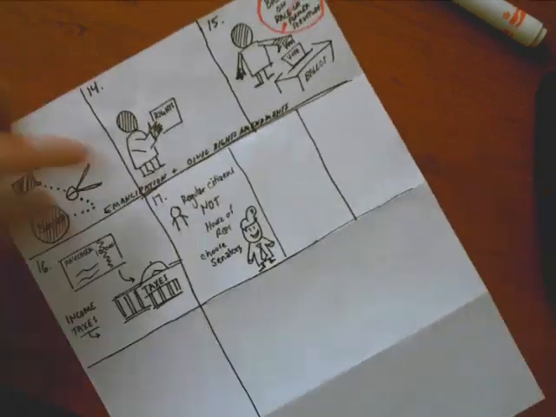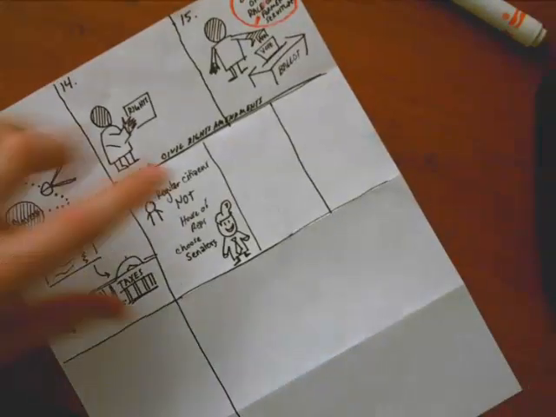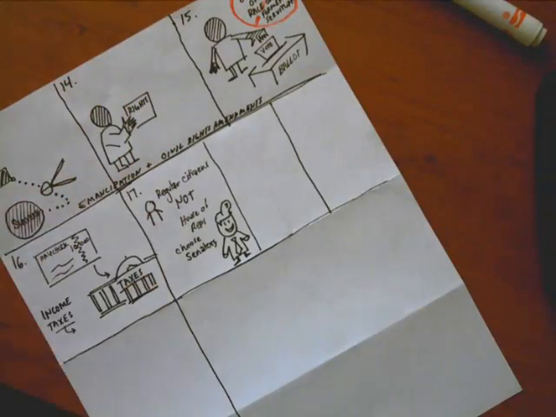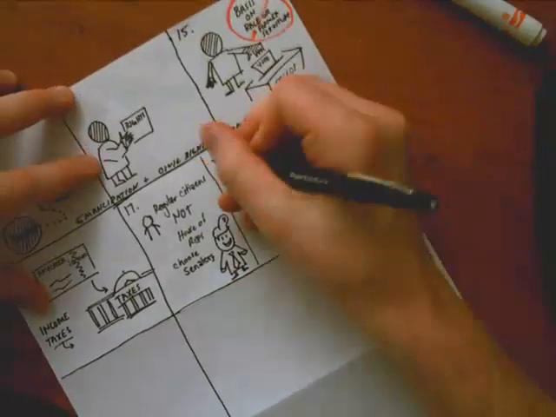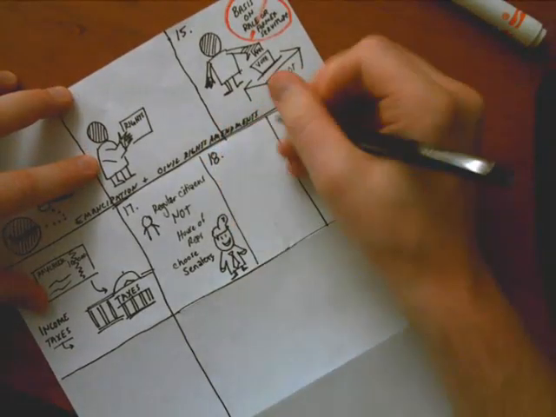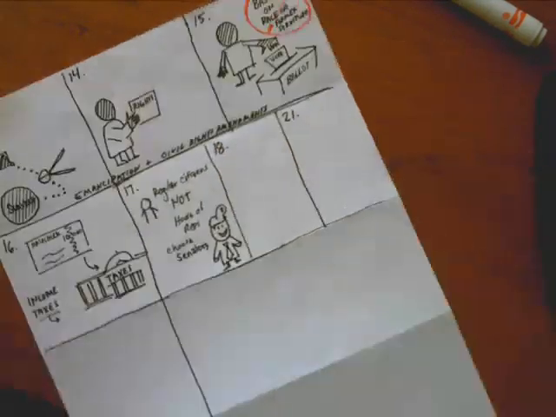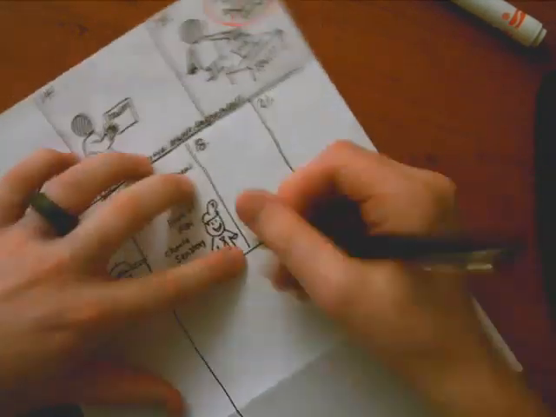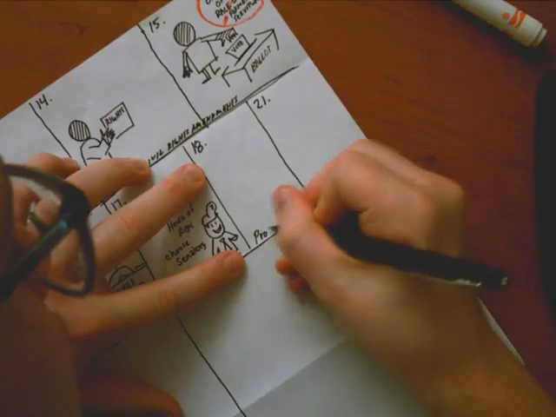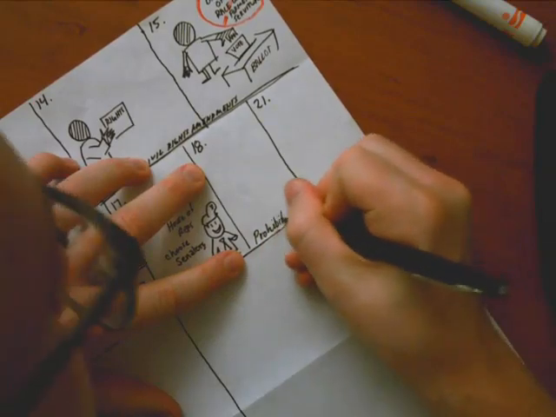Okay, number 18, as well as the later number 21, has to do with, and I'm just going to write 21 here, the prohibition and repeal of alcohol.